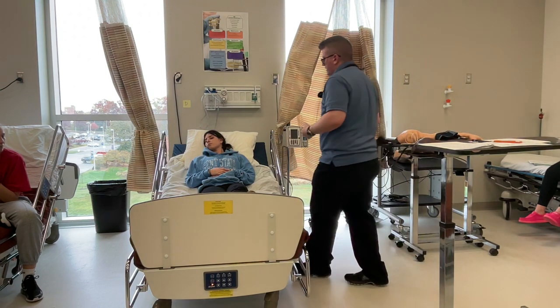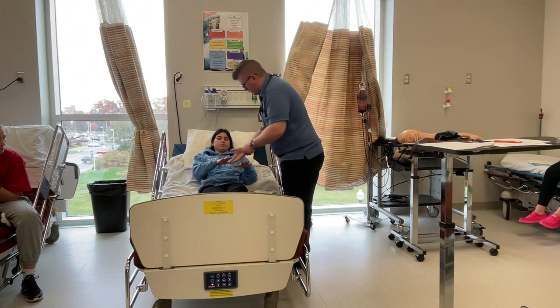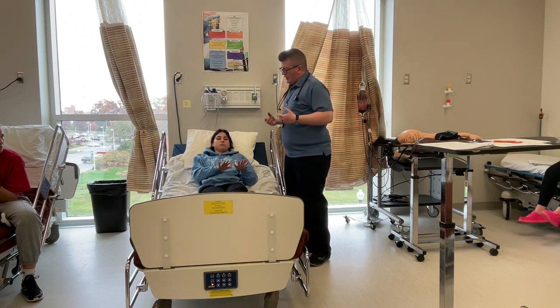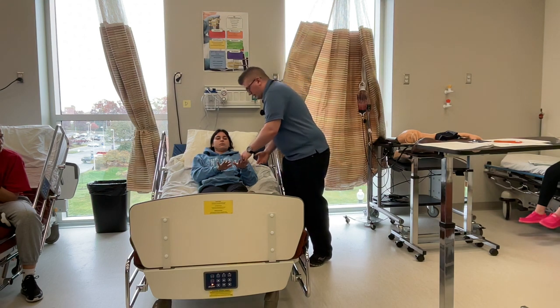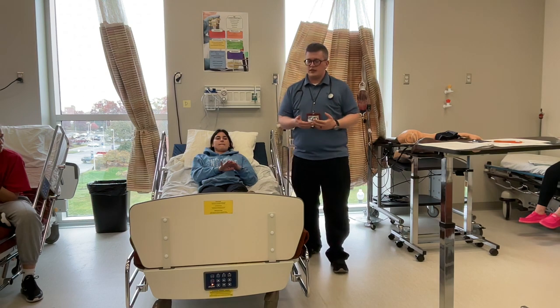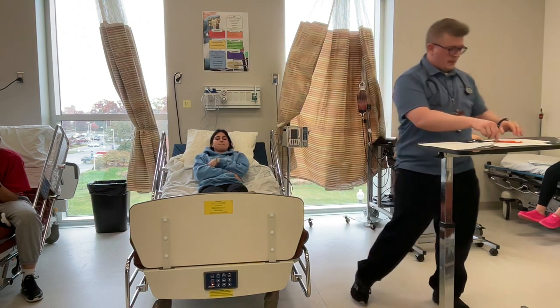So now I'm gonna go ahead and assess cap refill. So if I could just have your hands, and I'm just gonna pinch enough to blanch the fingernail bed, and then I'm watching for how fast it turns back to pink. And hers are normal, less than 3 seconds. I would also do that on the toes.